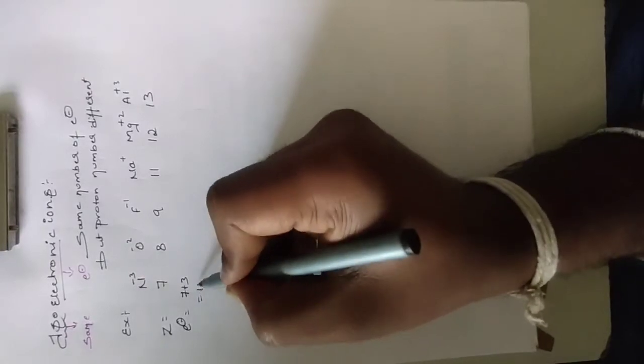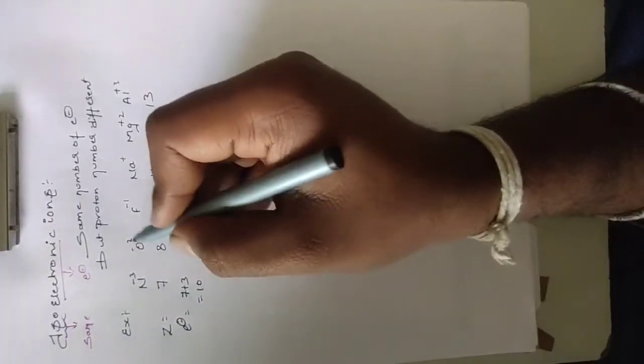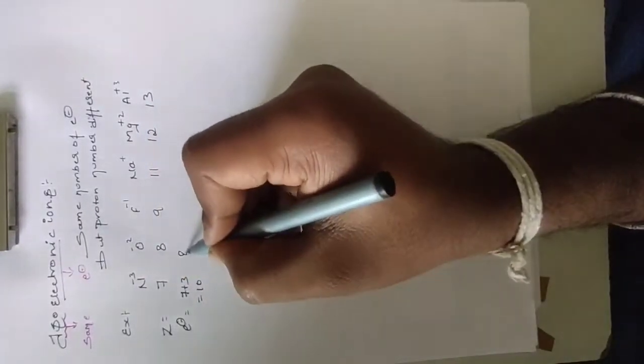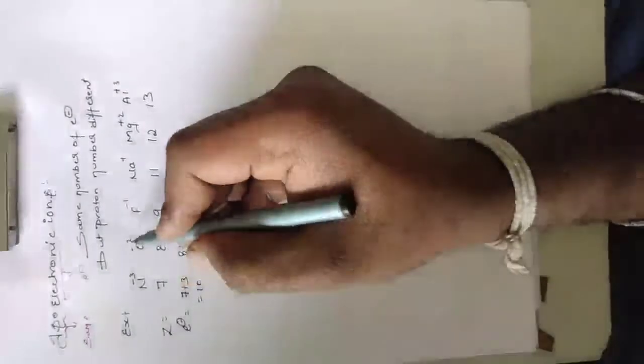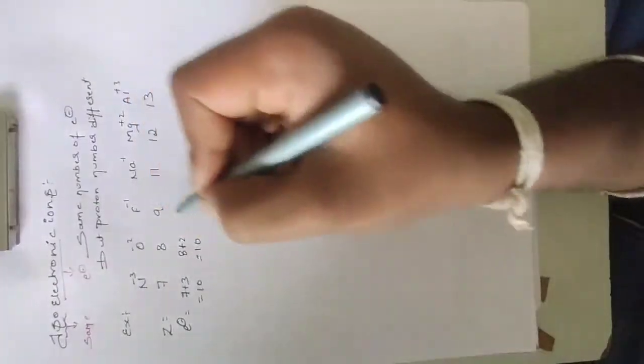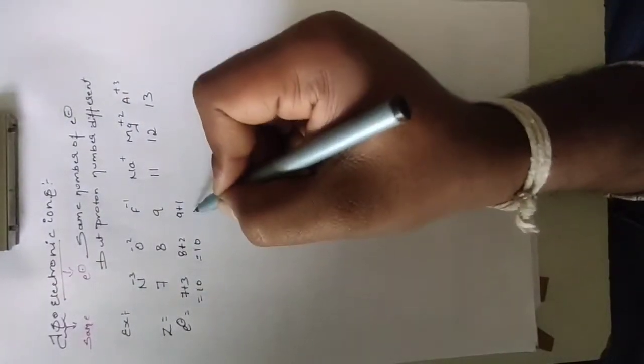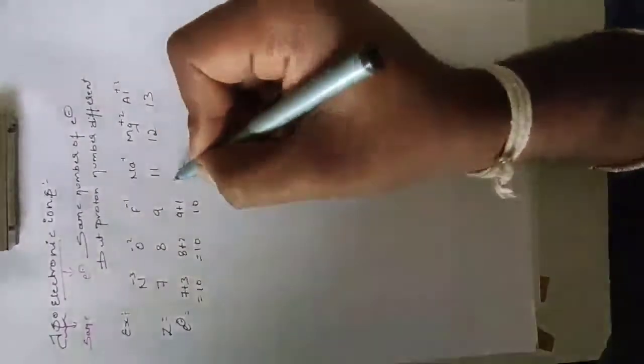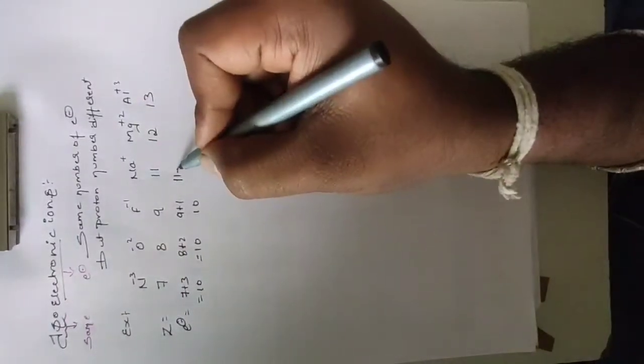It is 10 electrons. Similarly, 8 minus 2, we take 8 plus 2, because minus means we want to add. It will become 10. Similarly, 9 plus 1, 10. Here 11 with plus indicates minus 1, becomes 10.